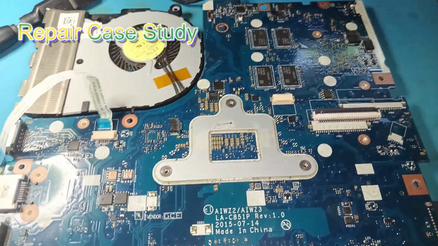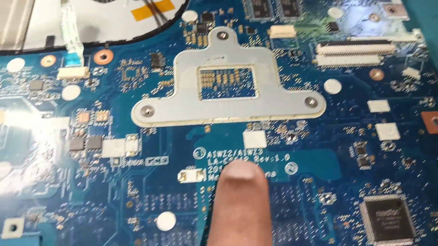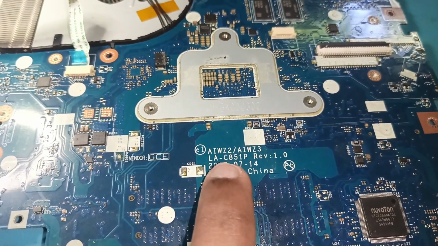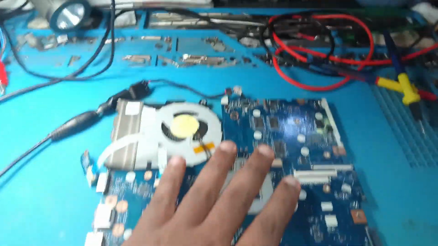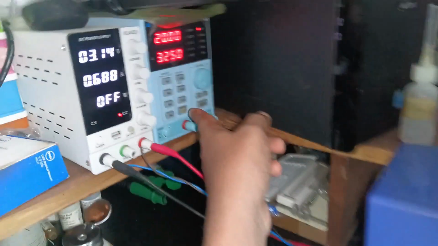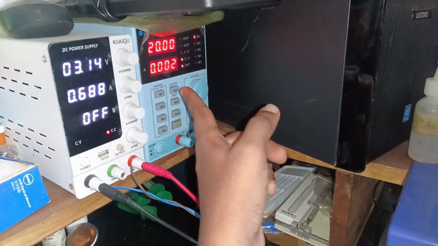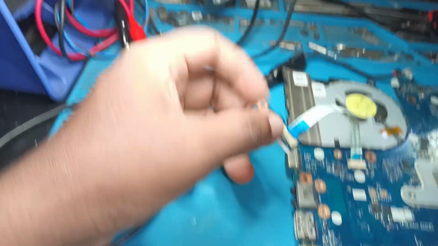Hello friends, today I have a Lenovo laptop motherboard. Model number is LA-C851P revision 1.0. This motherboard's problem is, you can see, I turn the power on.